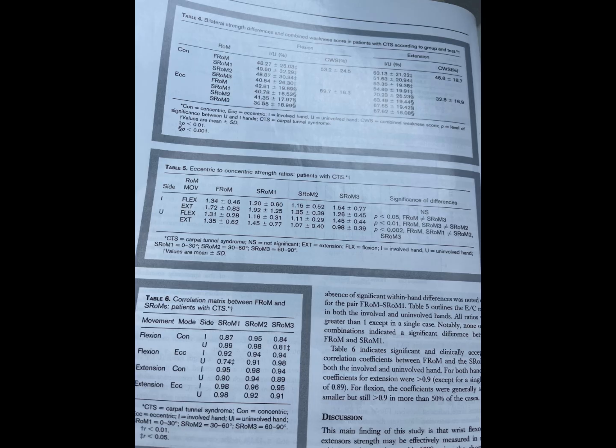To conclude, the findings of this study lend further support to the interchangeable use of full and short ROM isokinetic testing. Significantly, they indicate that this methodology is applicable also in the case of wrist flexors and extensors, where the sector between 30 and 60 degrees of wrist flexion, SRoM1, is the recommended SRoM. Furthermore, this testing mode is as effective in patients with CTS as it is in normal subjects, and therefore paves the way for its possible incorporation in the clinical setting.